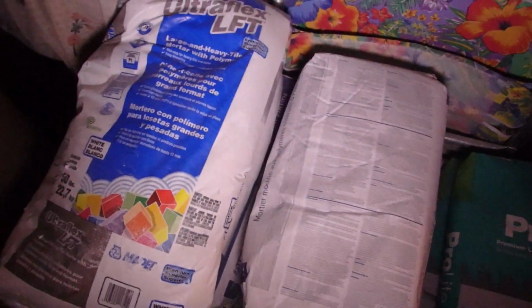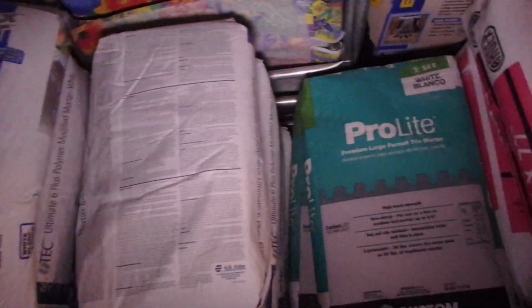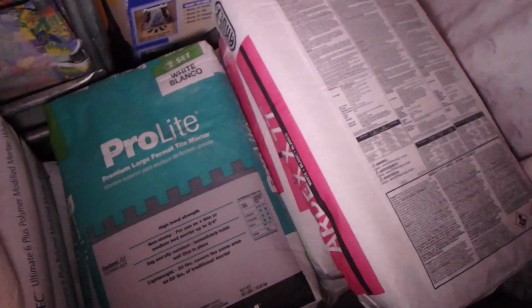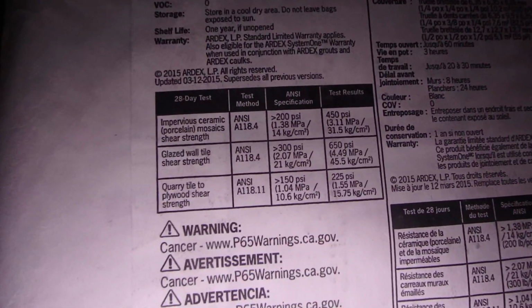Okay, so I got several types of mortar here, and I'm going to show you that they all have the standard on the bag somewhere. So I want to see if I can clarify it a little bit more, a better idea of what kind of thinset you should use for what kind of surface and what kind of tile.